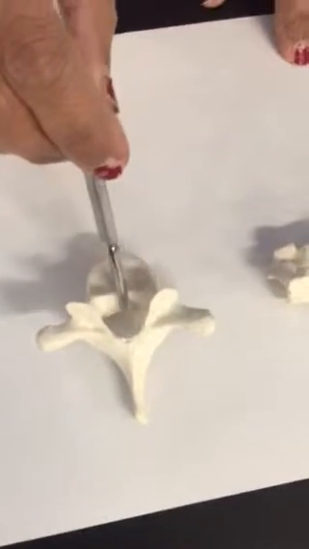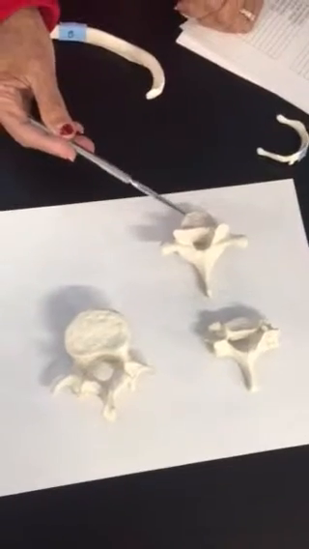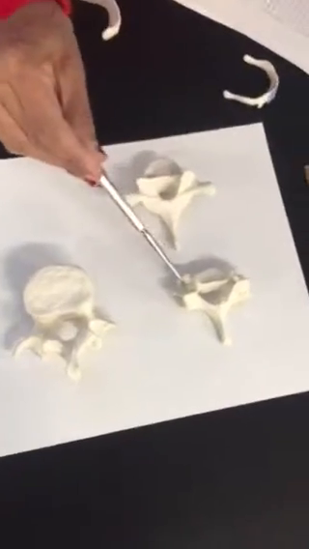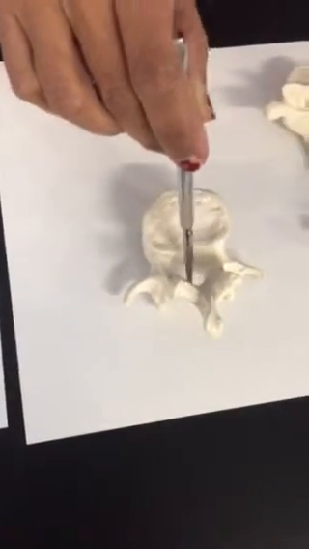Thoracic vertebra has the vertebral foramen in the center and it is round, whereas lumbar vertebra has the vertebral foramen which looks triangle shape. So cervical, thoracic and lumbar vertebra. Cervical has three foramen. Thoracic has the vertebral foramen which is round, and the lumbar has the vertebral foramen which is triangle shape.